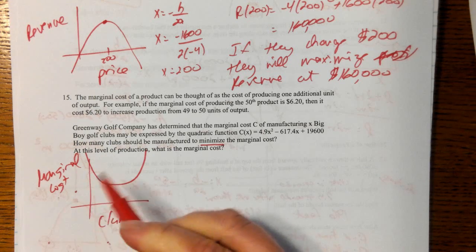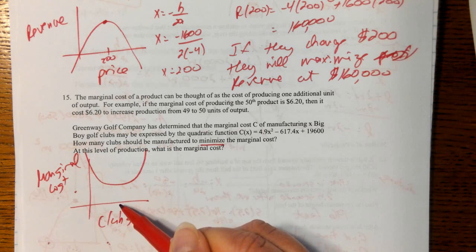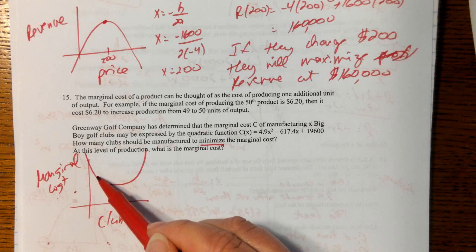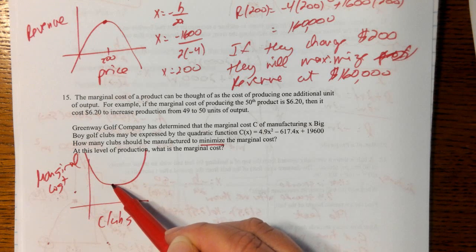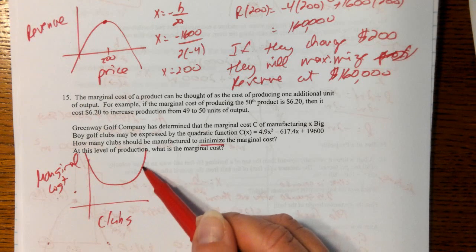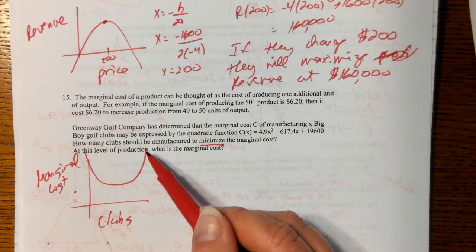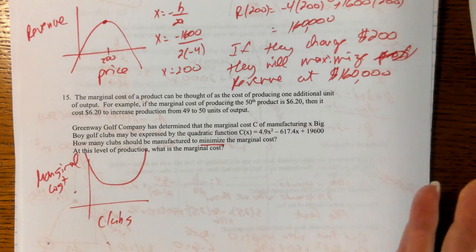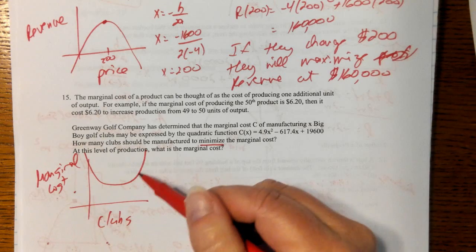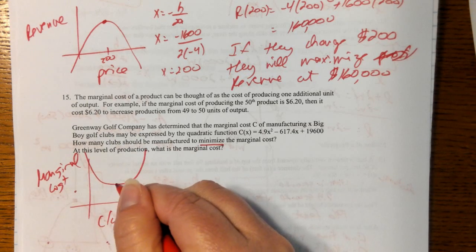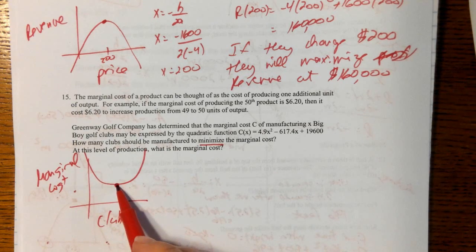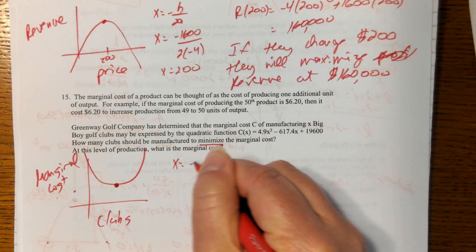So notice what happens. If you increase the number of clubs you make, for a while your cost goes down. It costs you less money to make them. But eventually, if you keep going, your cost goes back up. Probably because you have to buy more factories or more people to work there, whatever, and so your cost goes back up. So they want to minimize the marginal cost. So we're still looking for the vertex.